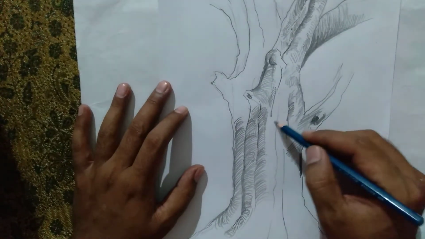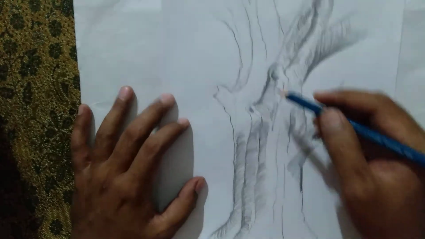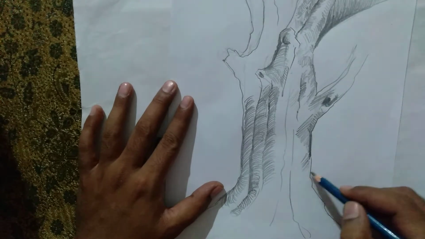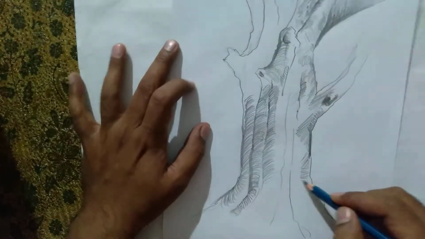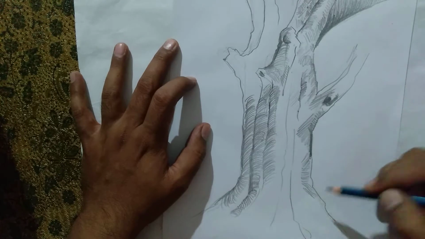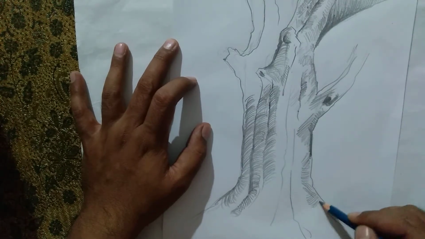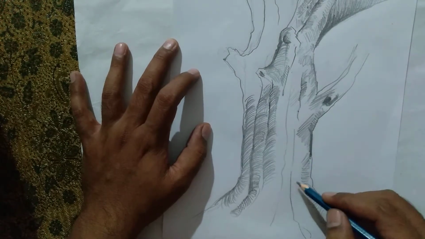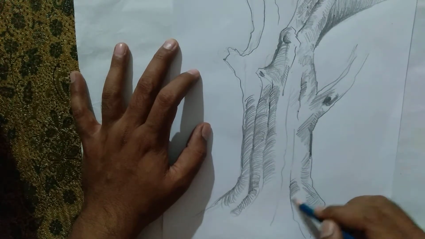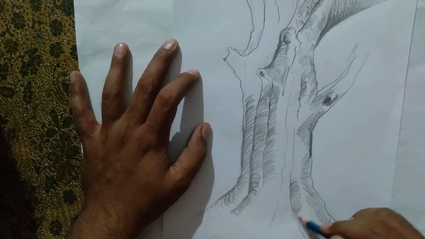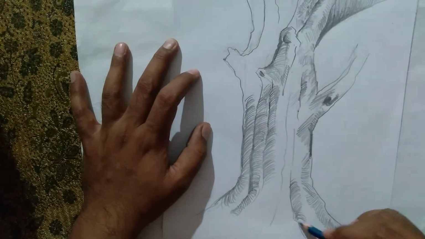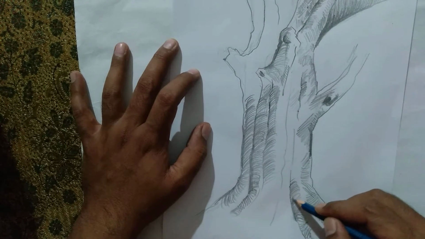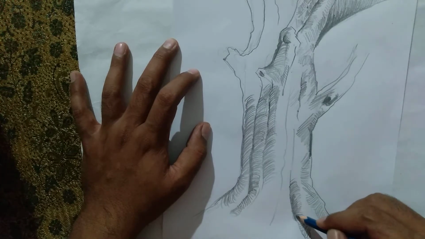Here some undetailed lighter shade, and here like this. And here some separation, giving darker filling.